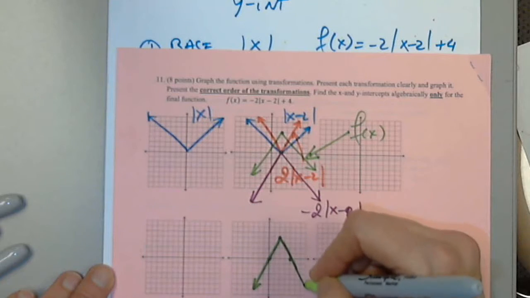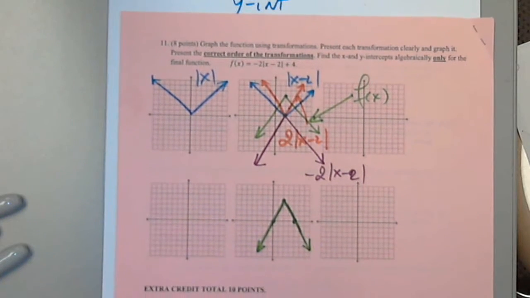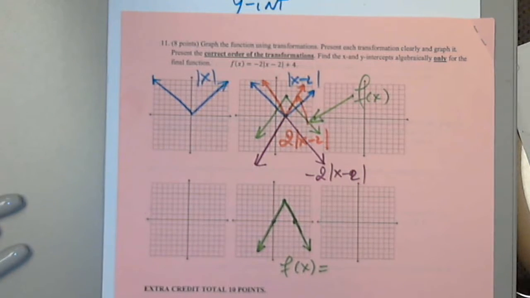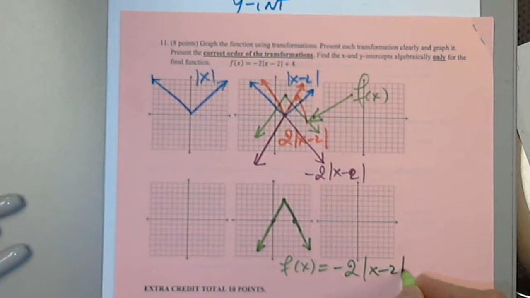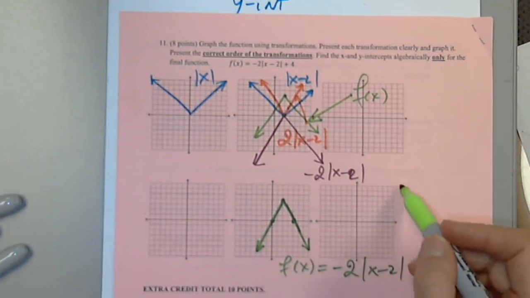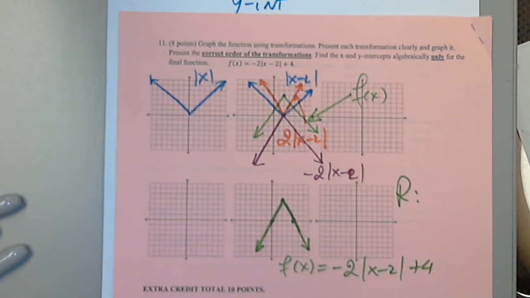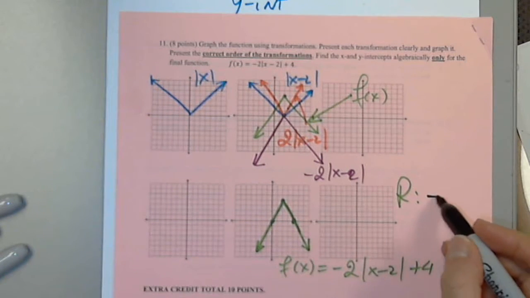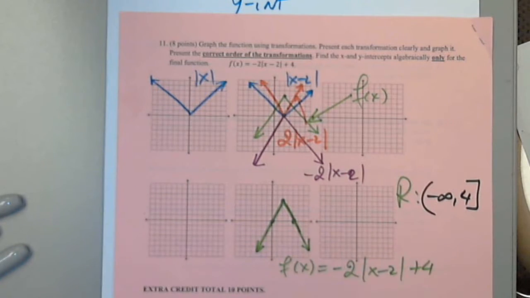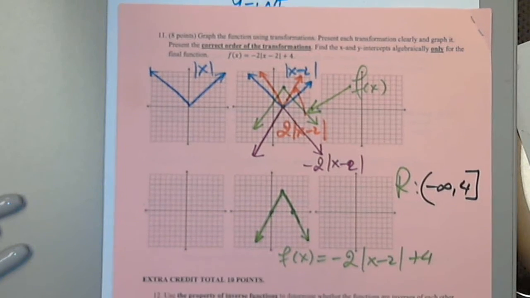And now this one is a perfect graph. Why? Because I used the exact points. See here, I was just using transformations without really looking at points. But now I know this is the correct graph. And on this one, I can identify the range. What will be the range for this function? That's it, with a bracket, because 4 is a full point. So that's the range.